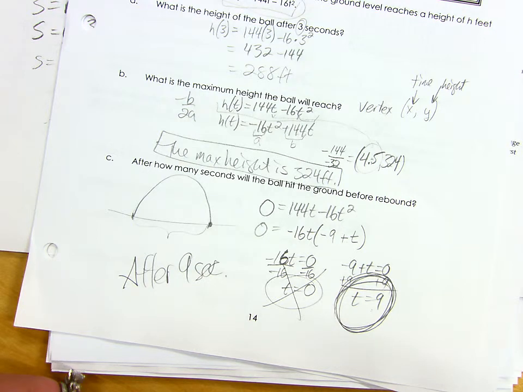I want you to look at the work we did for B and what we got for C. There's a relationship between B and C.